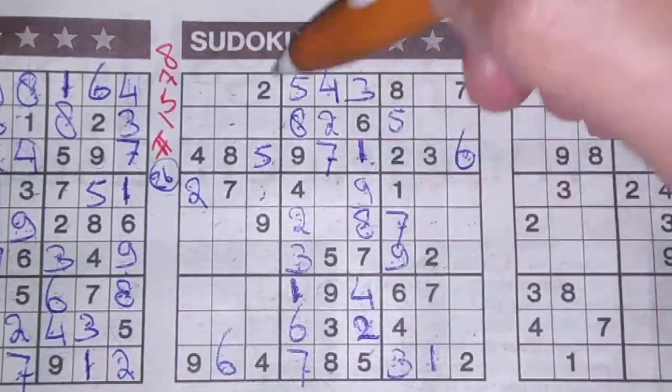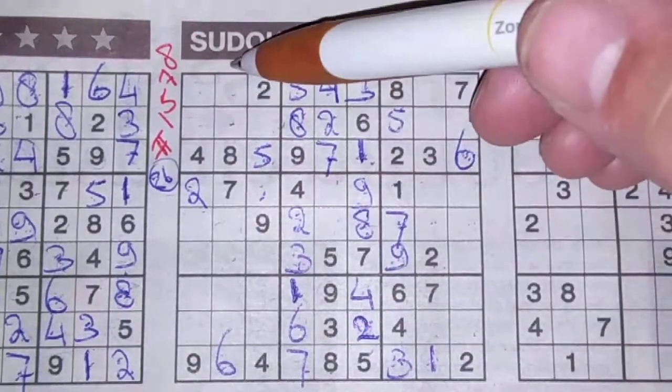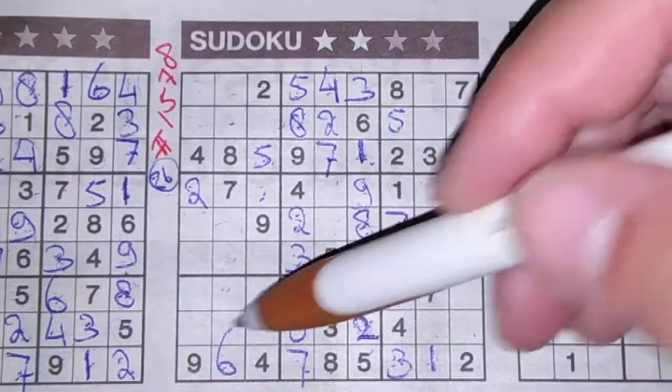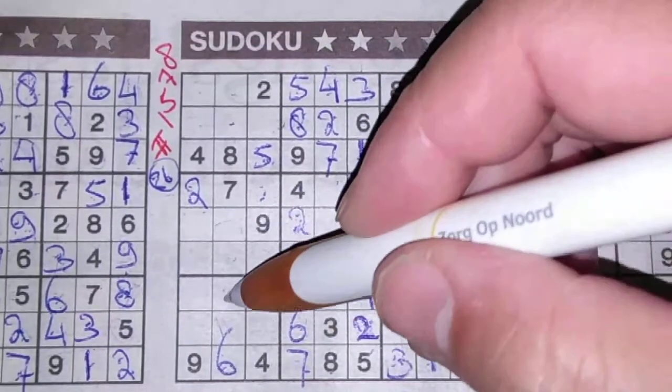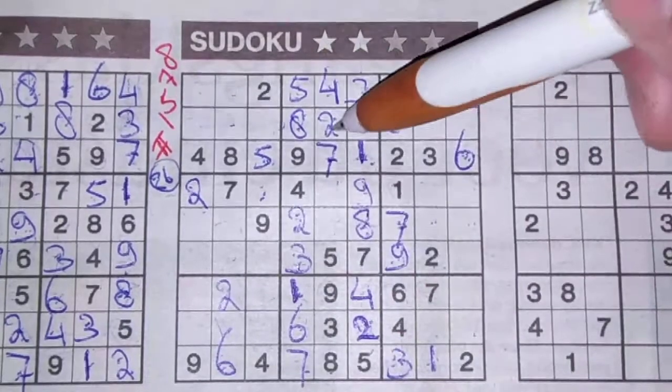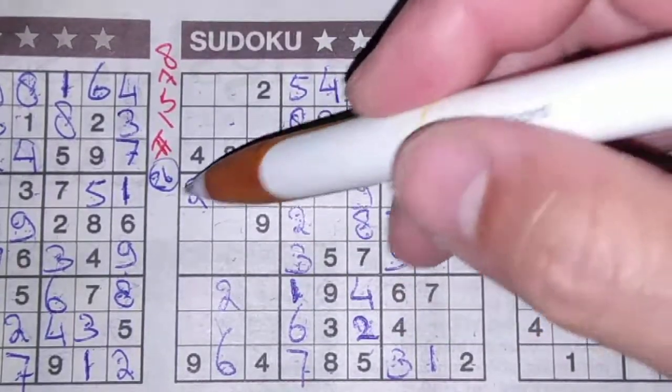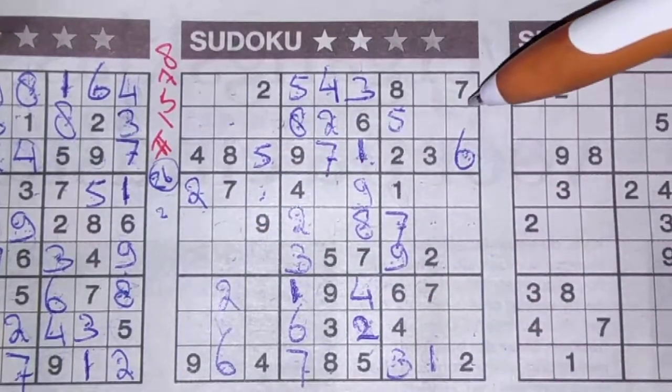2 in the first column, 2 in the third column, so the column between, the only 2 places for the 2 should be here or there. We see here 2, no 2 there, 2 should be here. And all the 2's are used. I can see digit number 1.